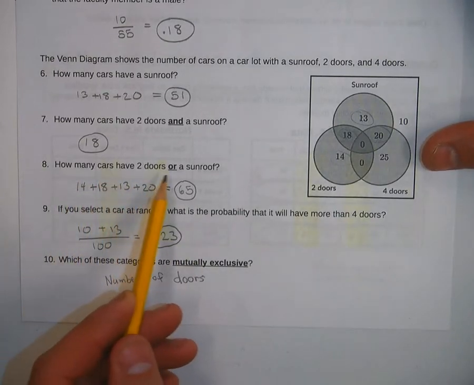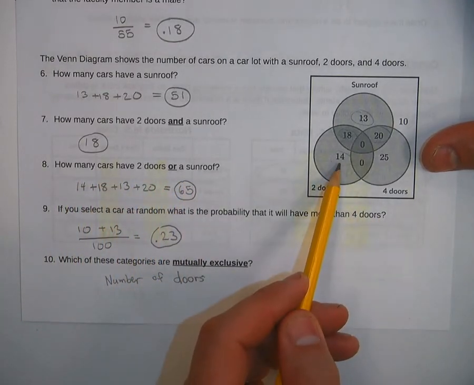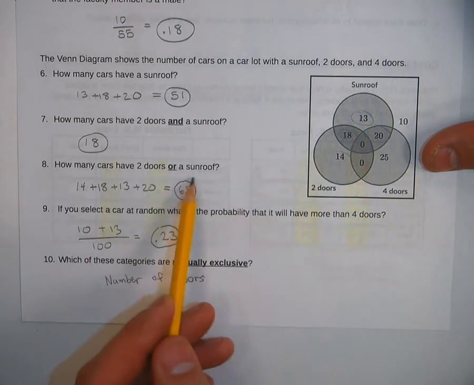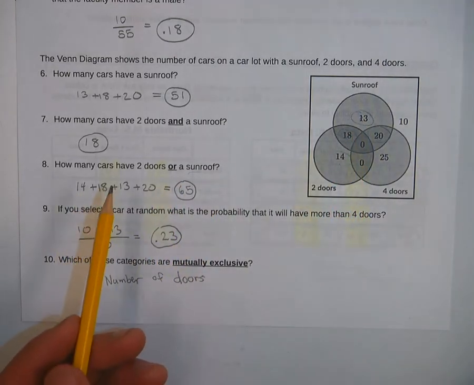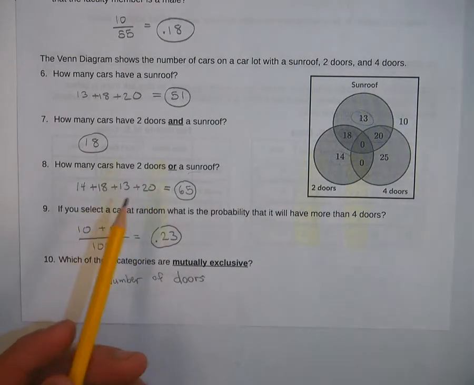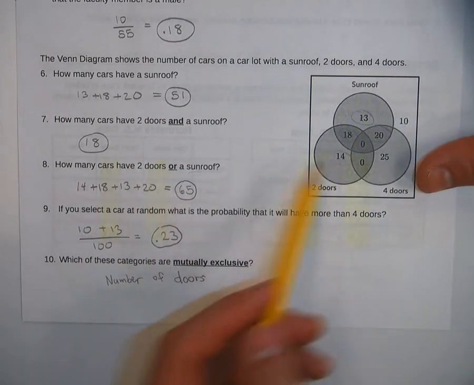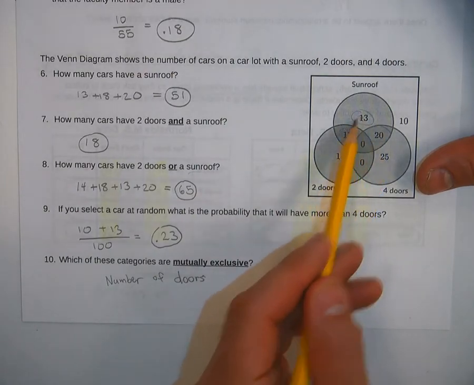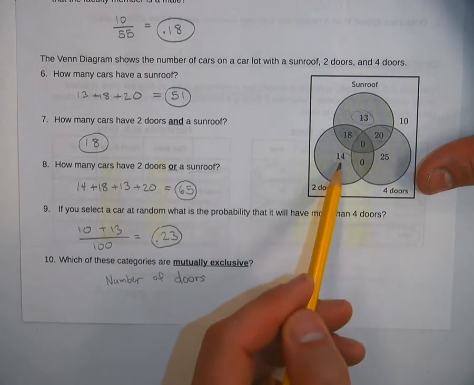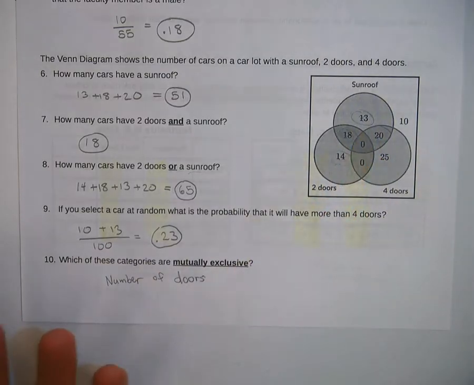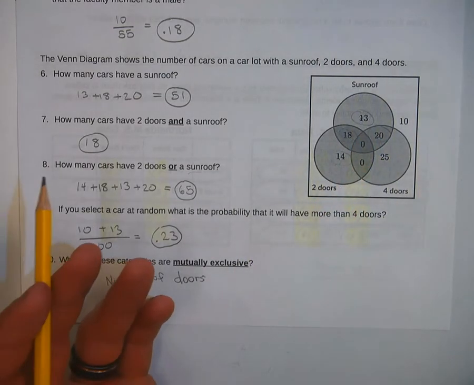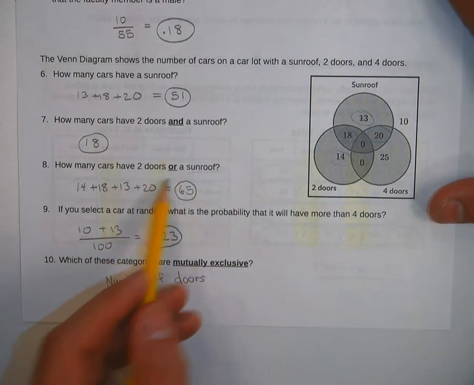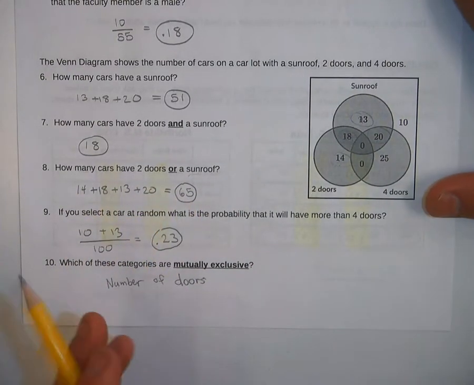So how many cars have 2 doors or a sunroof? Well, now this 14 also is included with the amount that have sunroof. Because if it has a sunroof, it has 2 doors or a sunroof. If it has 2 doors, it has 2 doors or a sunroof. All of these work. It doesn't have to have both. So we have 14, 18, 13, and 20 are all the different numbers of cars that have either a sunroof, 2 doors, or both a sunroof and 2 doors, which and works in the or statement as well. So you can see I added all those together.